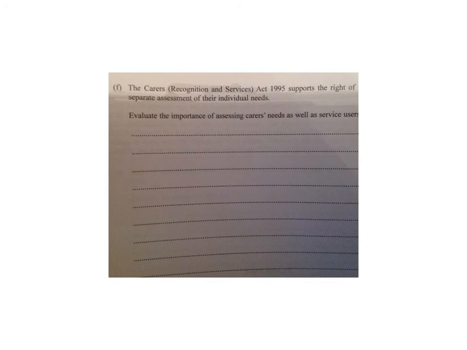So in this case, you need to think about the fact that the carer is valued, they feel appreciated, they have a role, they feel supported. It will relieve their pressure. It provides carers with time off to go and do things they want to do.